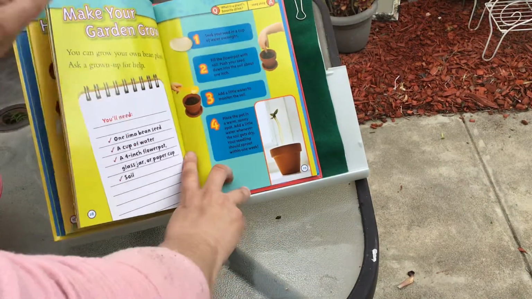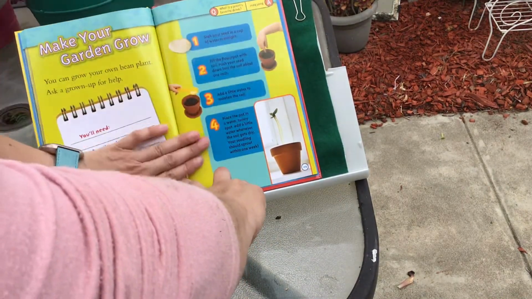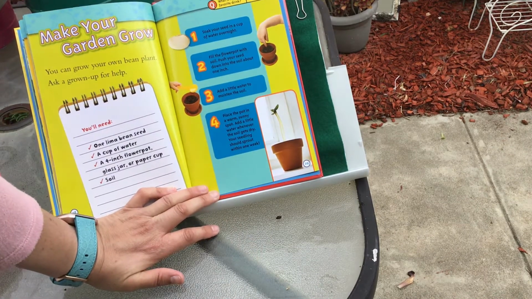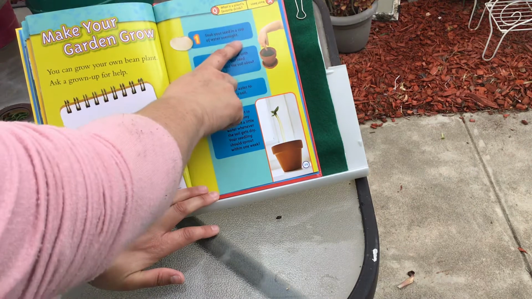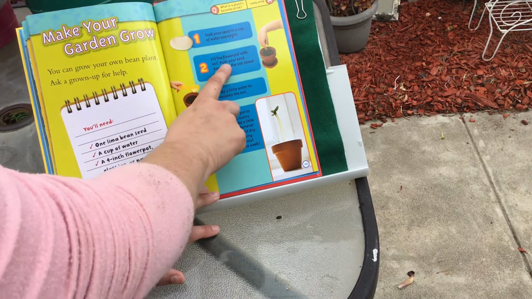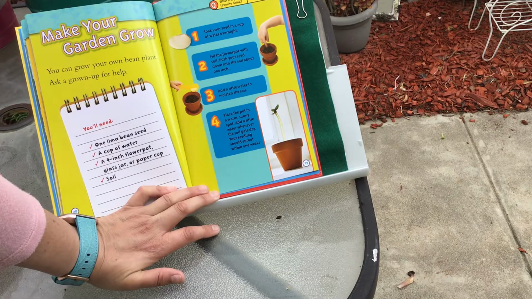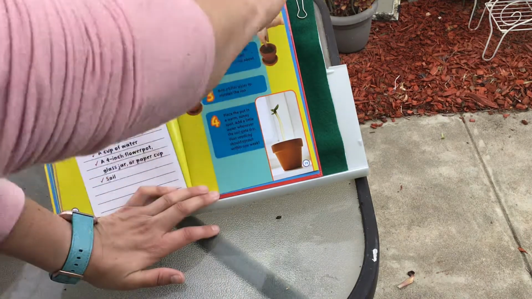Okay, friends, so here it is. This tells you how to soak your bean if you don't do it in a plastic bag. It says soak it in a cup overnight. Fill the flower pot with the soil. Push your seed down into the soil about 1 inch. And then add a little bit of water and put it in a sunny spot. And it will grow.